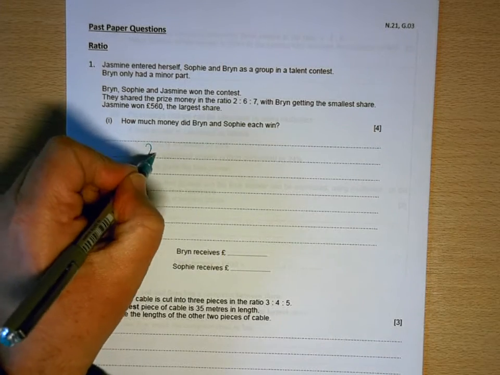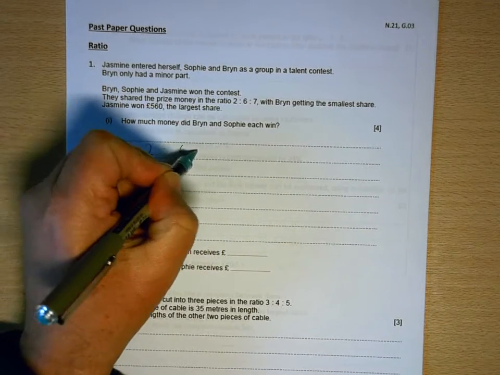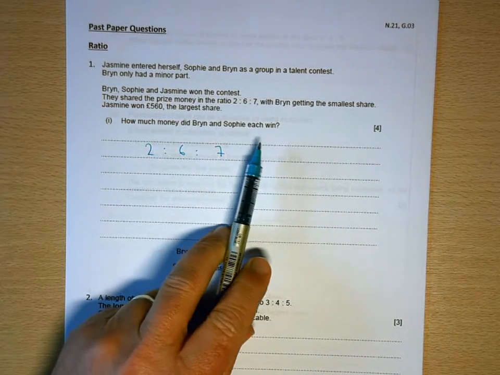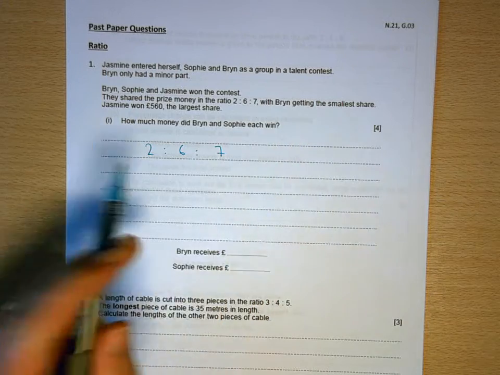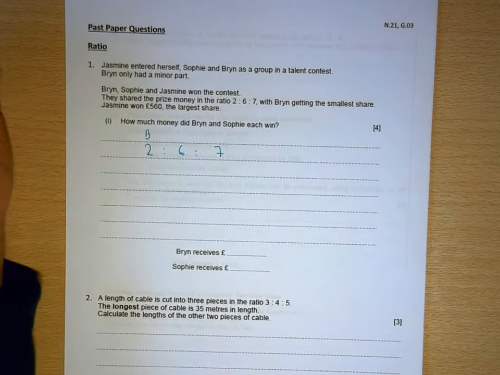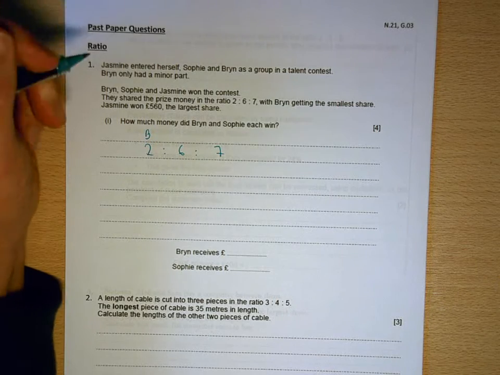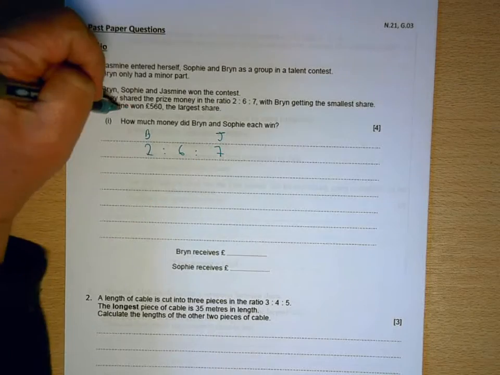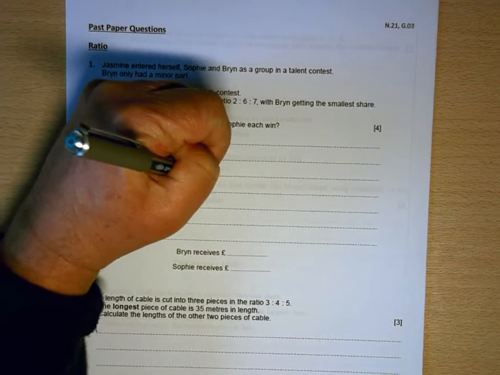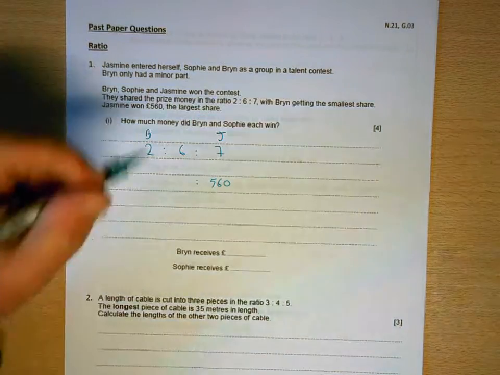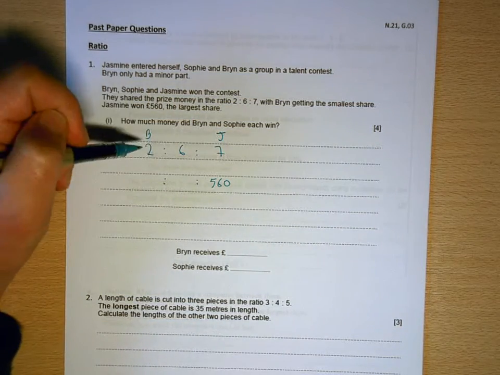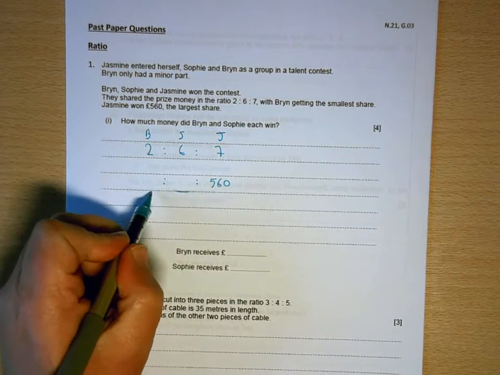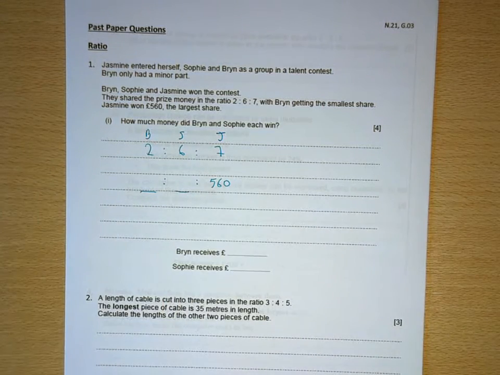So the first thing that we have to do is match the parts of the ratio with the appropriate individuals. Bryn got the smallest share, so Bryn is going to have 2 parts of the total. Jasmine got the largest share, and we know that Jasmine won £560. So this means that Sophie has got 6 parts. So we have to work out how much Bryn and Sophie won.